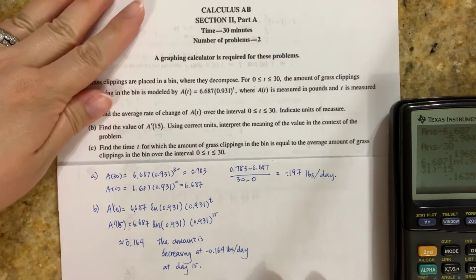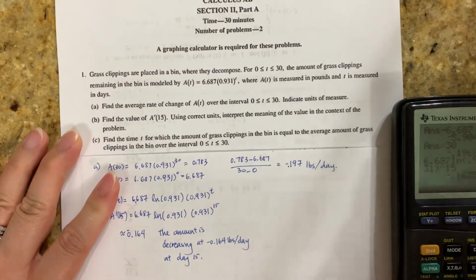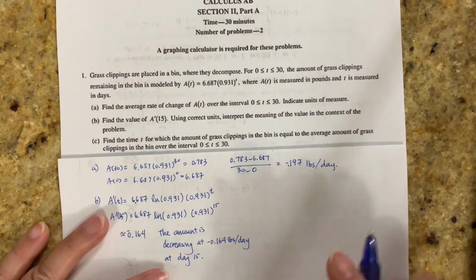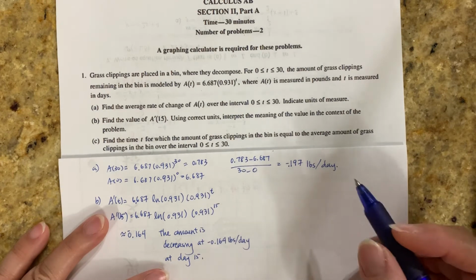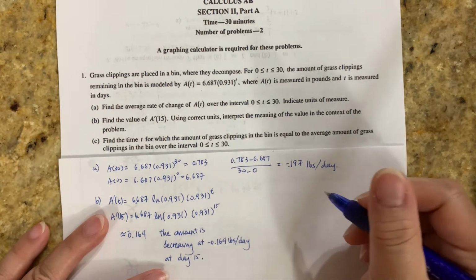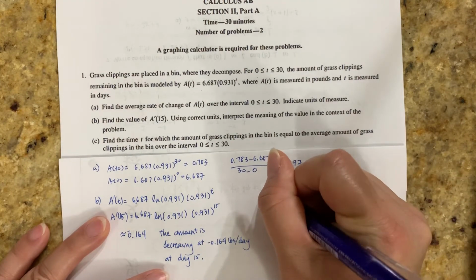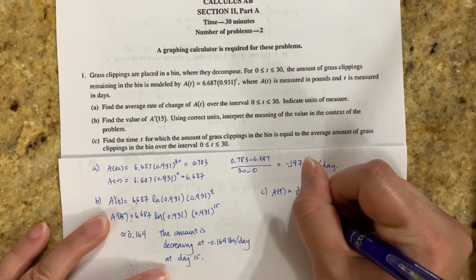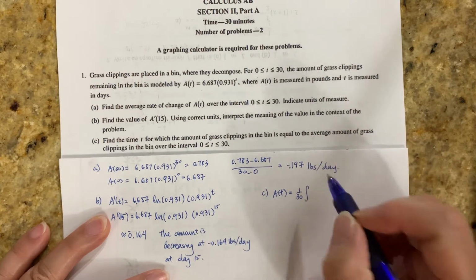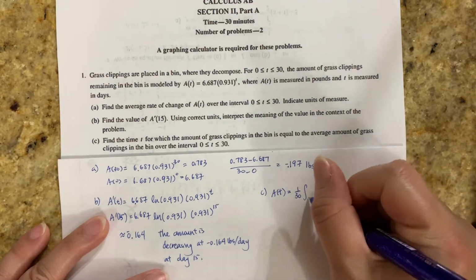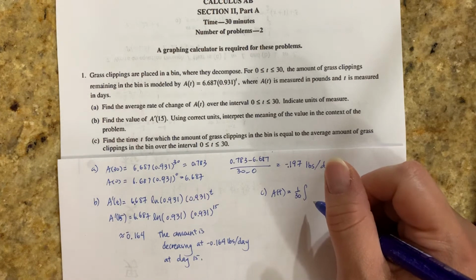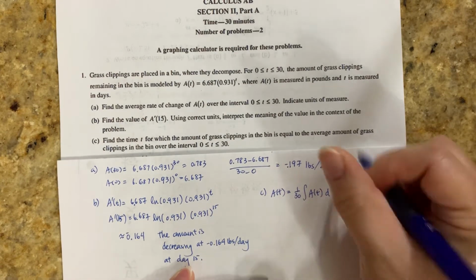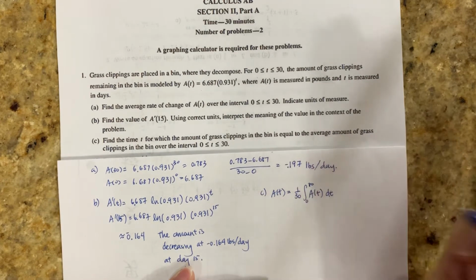Okay. All right. Part C, find the time t for which the amount of grass clipping in the bin is equal to the average amount of grass clipping in the bin over the interval between 0 to 30. So we want the amount to equal the average. Well, the amount, we want A of t, that's the amount now, equal to the average. So the average amount is 1 over 30 integral, between 0 to 30, okay?